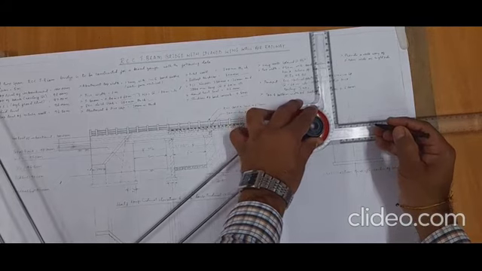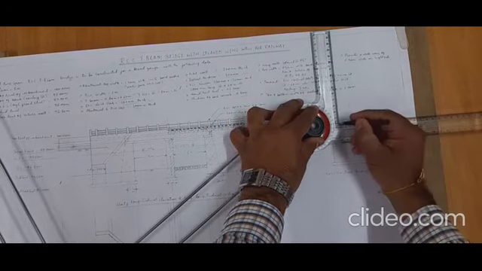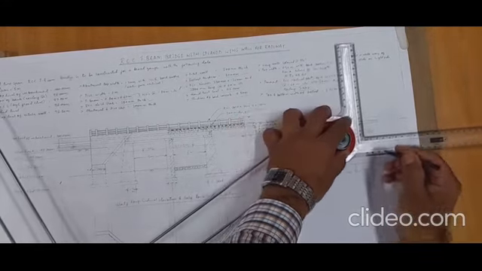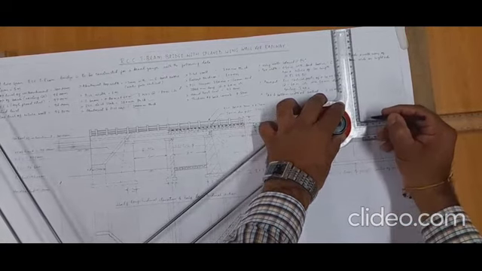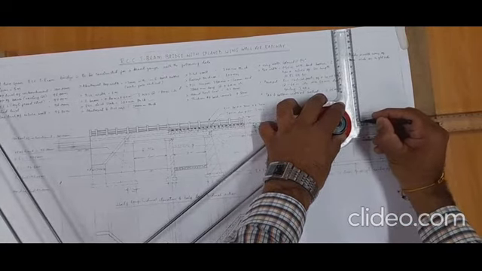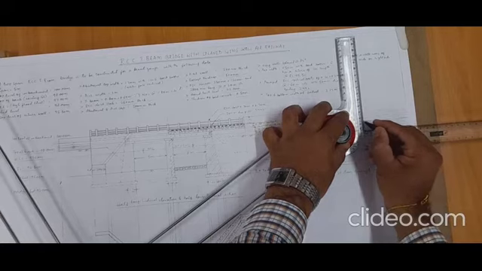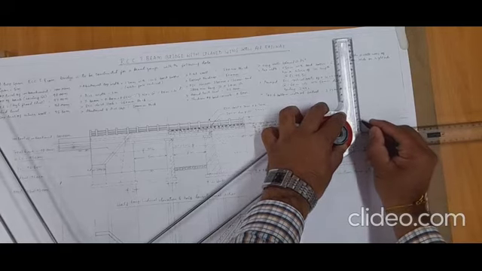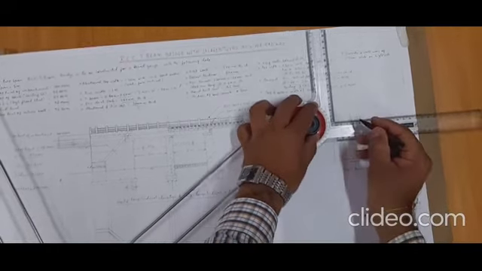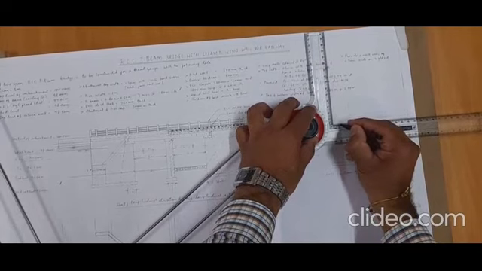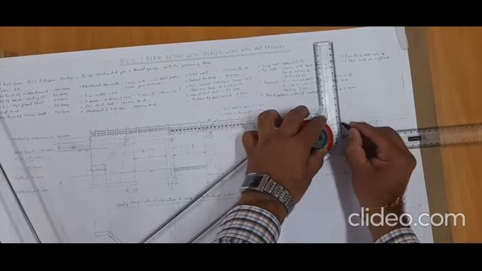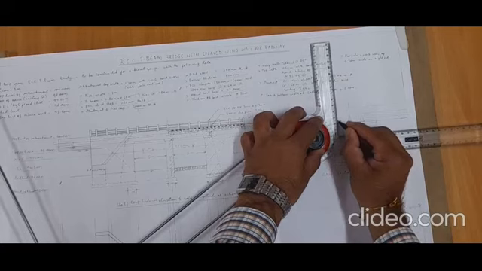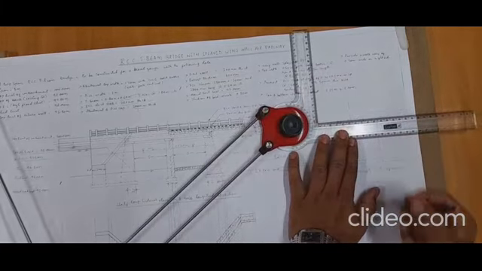Again on the other side I am going to take another beam 1.8. Then give the thickness equally on both sides. One beam. Similarly on the other side. So 3 beams we have fixed now.